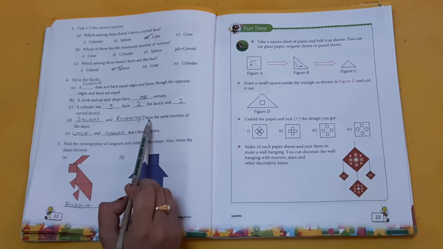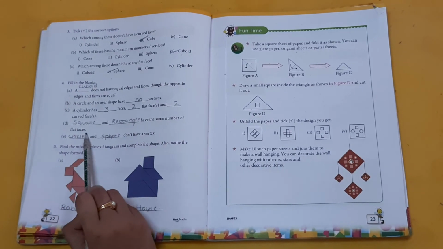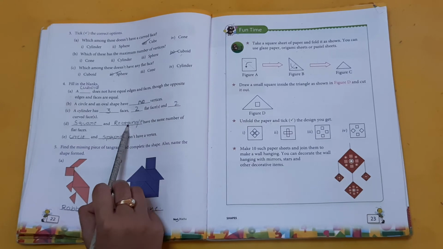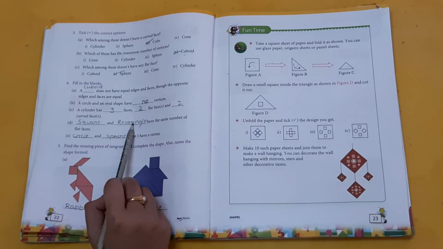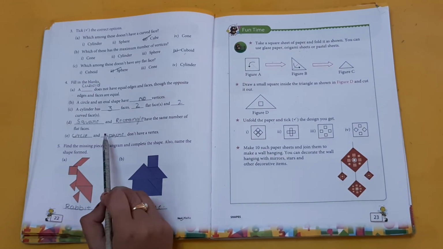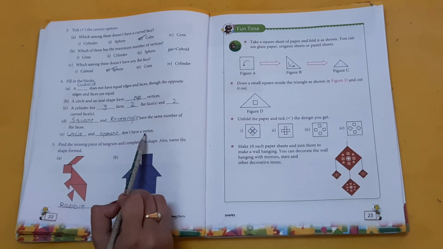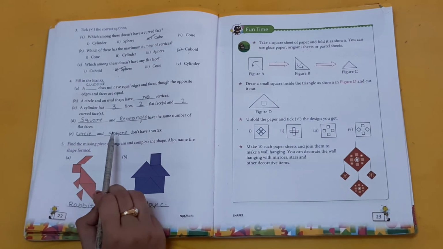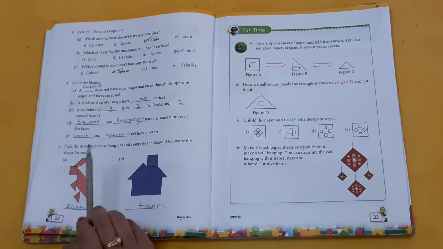Dash and dash have the same number of flat faces. Square and rectangle have the same number of flat faces. Dash and dash don't have a vertex. Circle and sphere don't have a vertex.